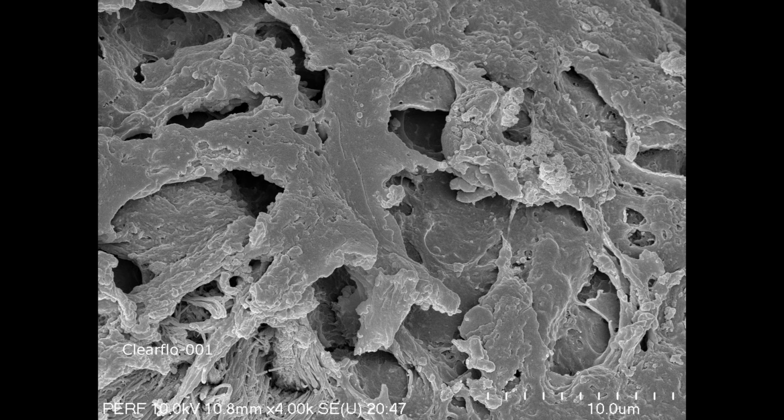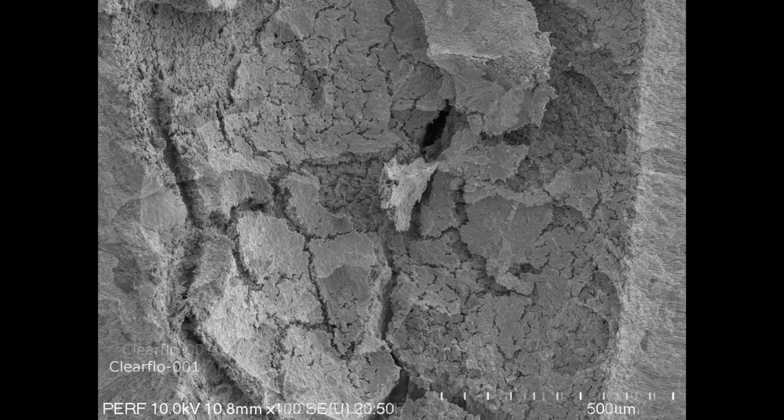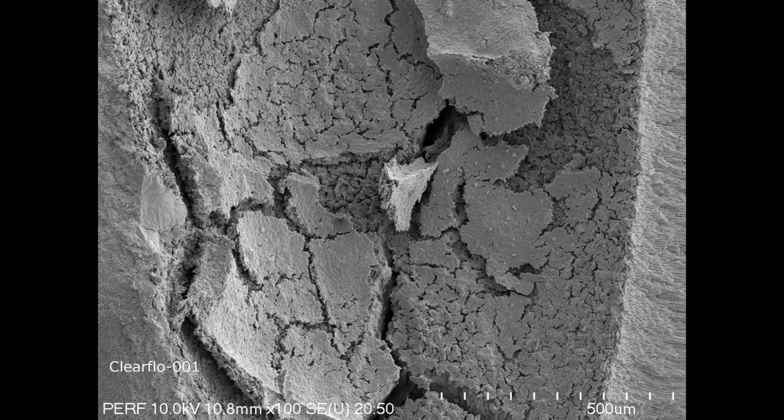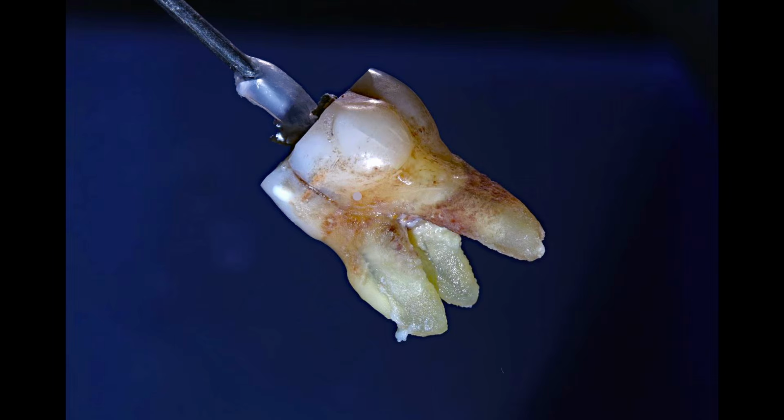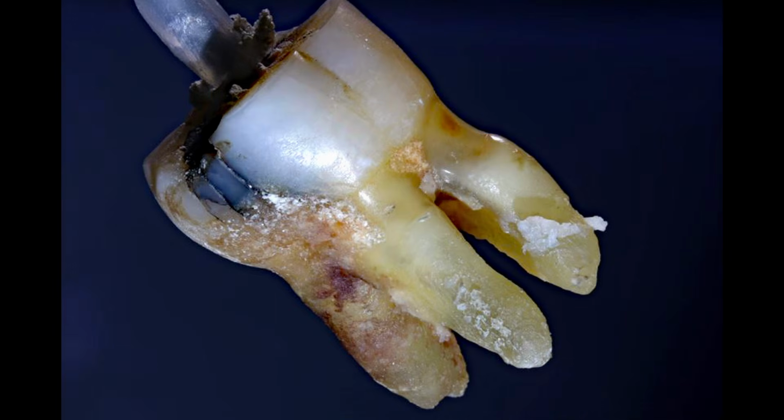And when you go in and actually look at that, it looked like that had a biofilm on it as well.